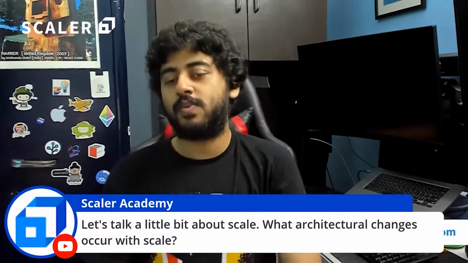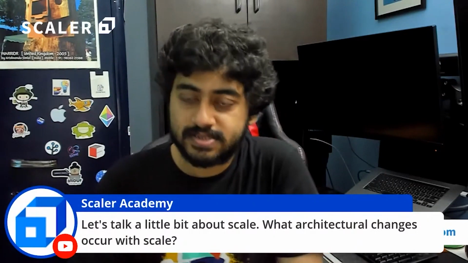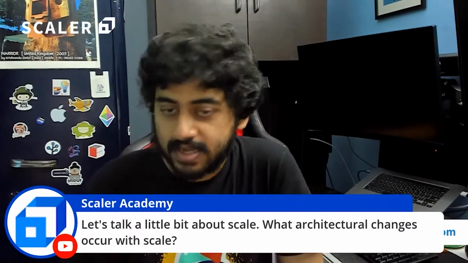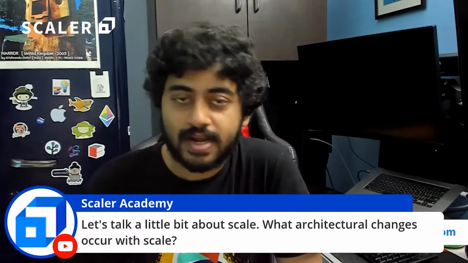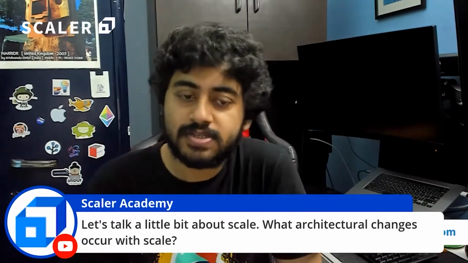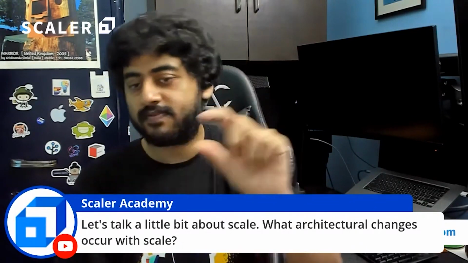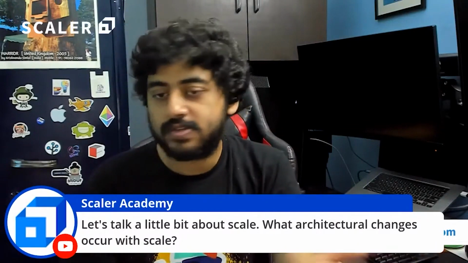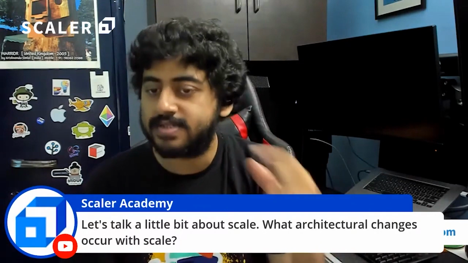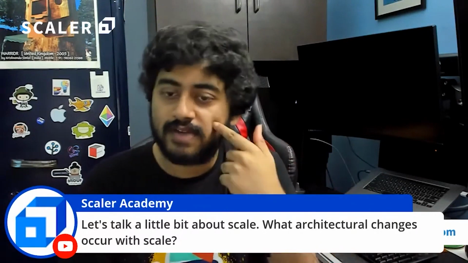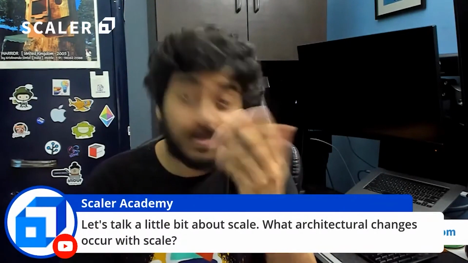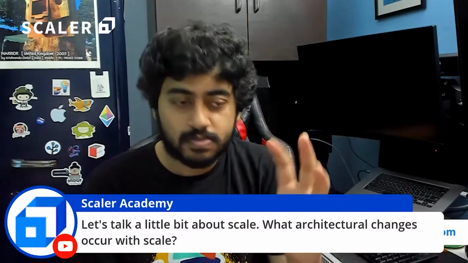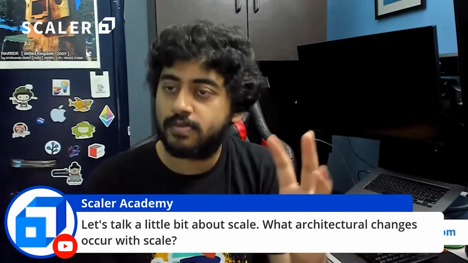Now, what happens with front end is that the scale is more about the variety of scenarios in which your client is running. It obviously is not so directly dependent upon how many people are running, because at an individual level, the front end is always running on one device at a time. So if you have 10,000 users or 10 million users, each instance of your front end is only running on one device.